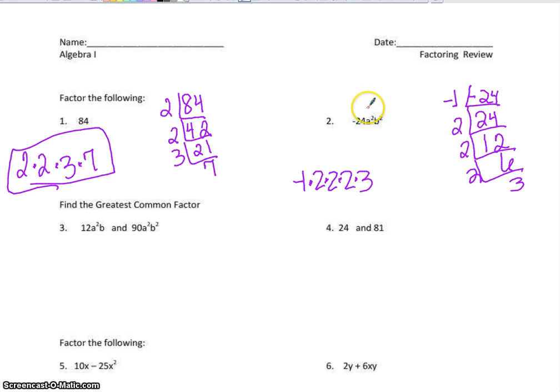For the variables, you're going to list the letter as many times as what the exponent is. So for a squared, it's a times a, and for b squared, it's b times b.